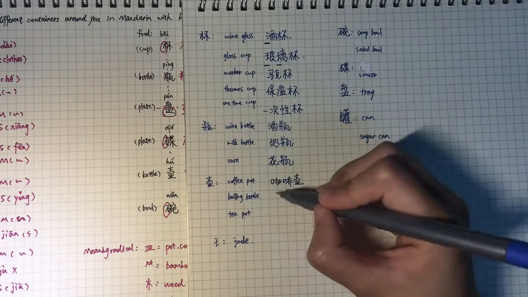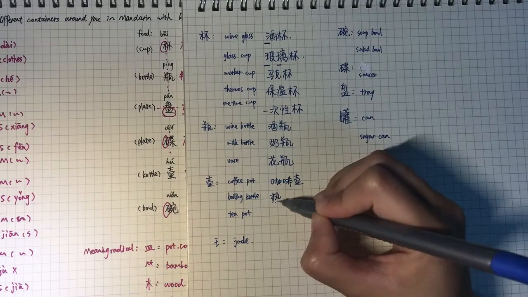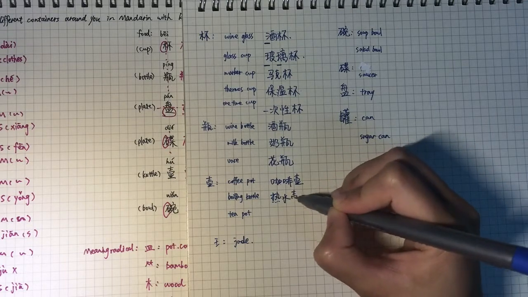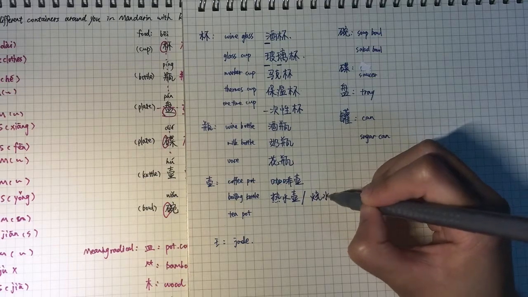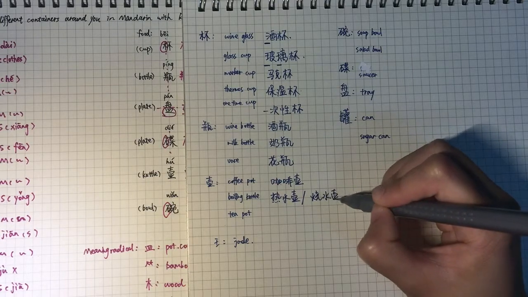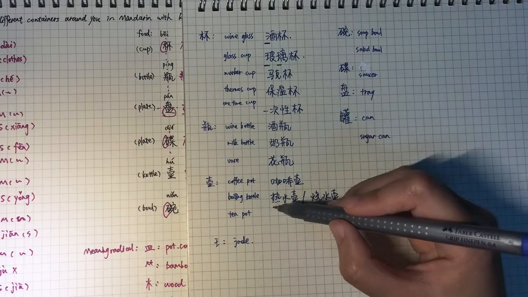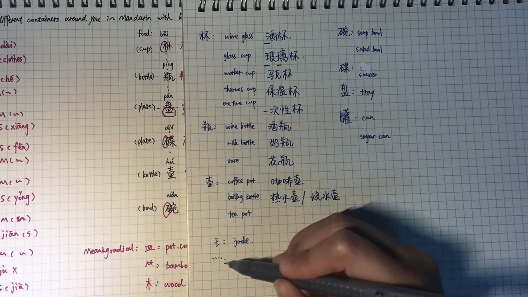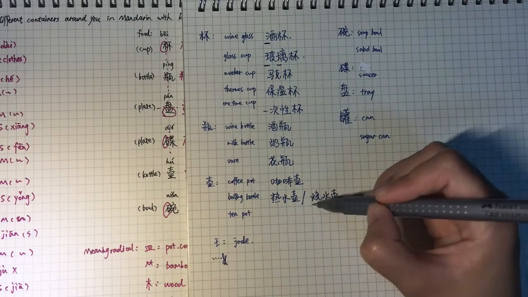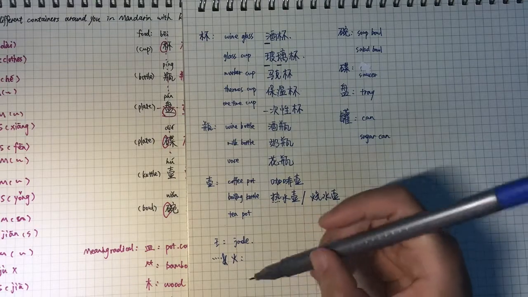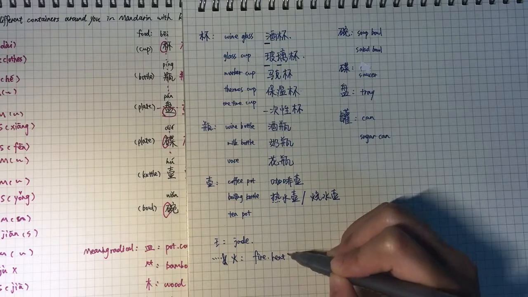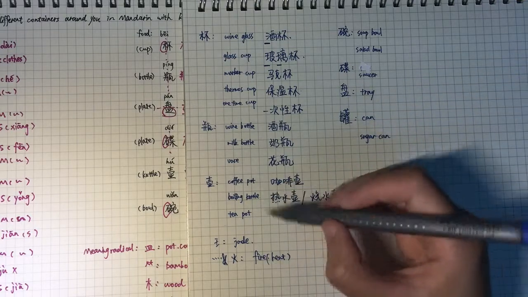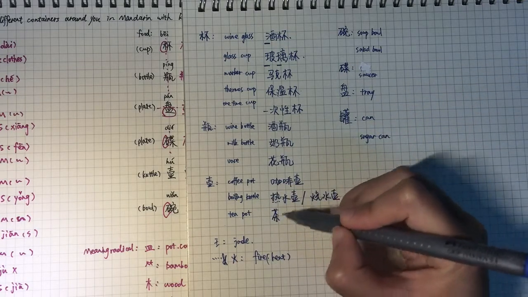And boiling kettle, 热水壶 or 烧水壶. Now pay attention to both 热 and 烧. The radical is all about fire, like heating. Okay, teapot, 茶壶.